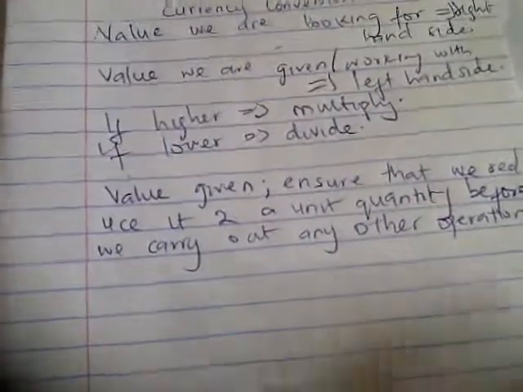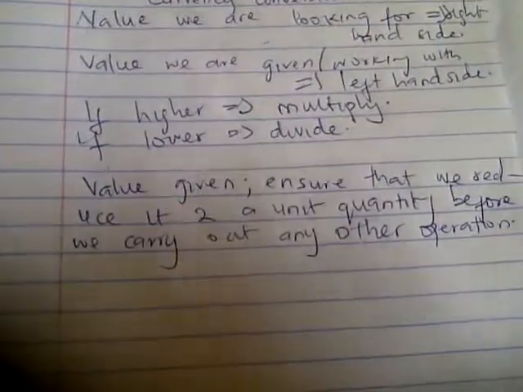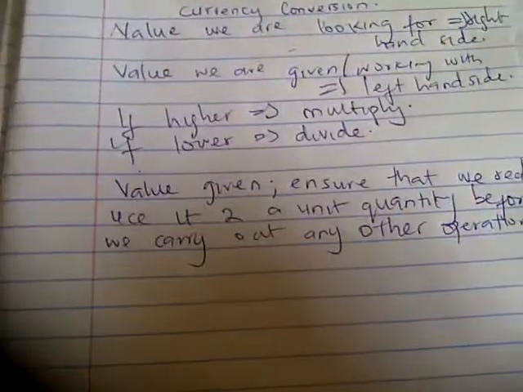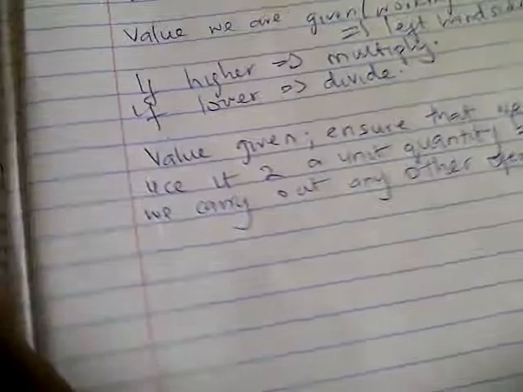Now these three basic things are what you have to bear in mind when solving proportion questions, whether it comes in the form of currency questions or any other format. Now let's use this and solve the question.